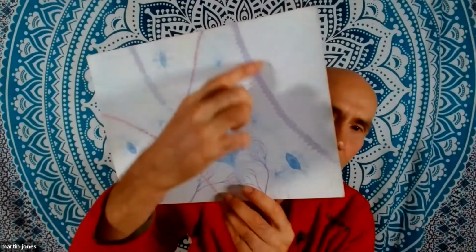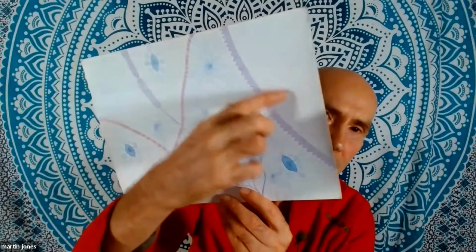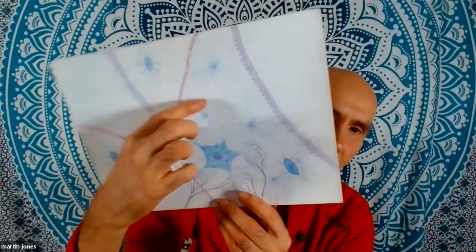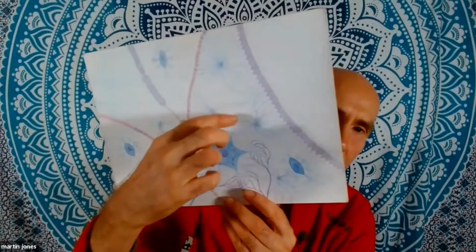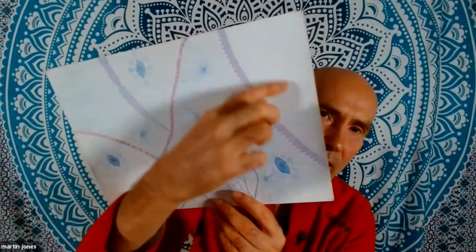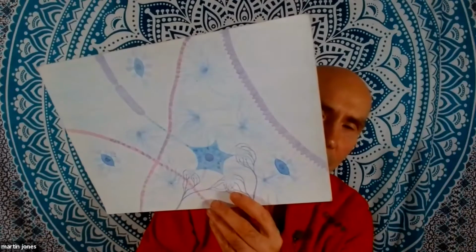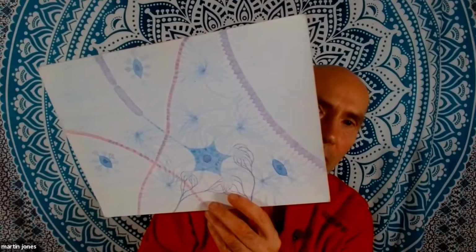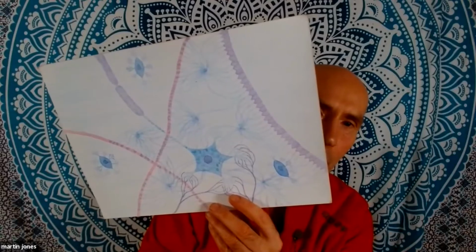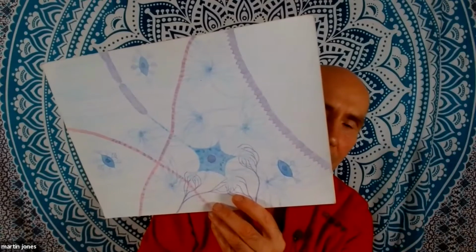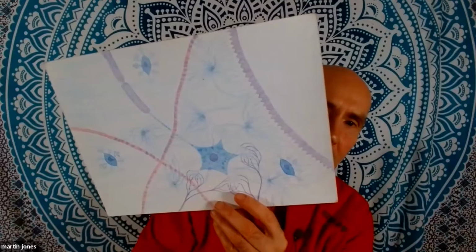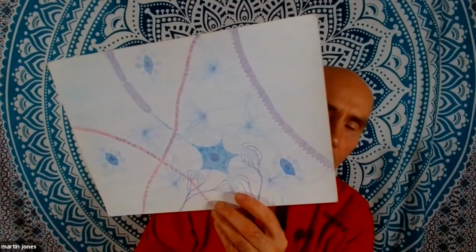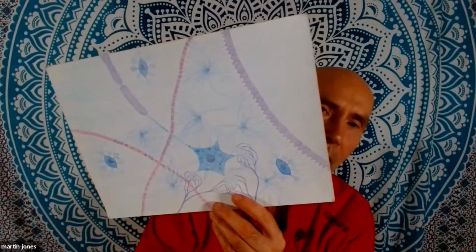And here we have the edge of a ventricle. Now, the difference between the ventricle and here is the ventricle doesn't have all of these cells in it. So the ventricle is just cranial sea. The cranial sea that's produced in the ventricles is exactly the same as the cranial sea produced in the body. They're 99% water.